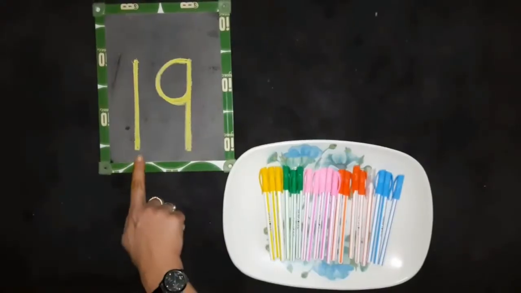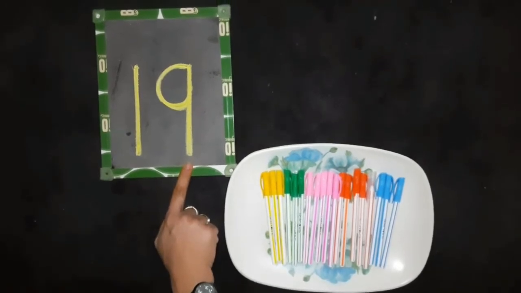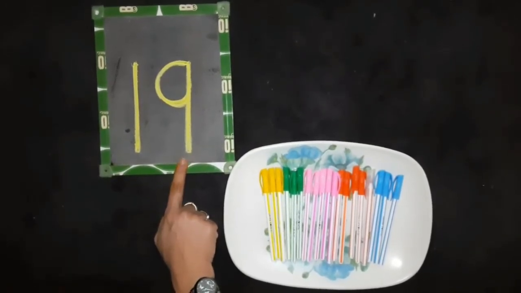Yes, number 19. So, children, in today's numeracy space, we will learn first a new number 19. Which number is this children? 19. Let's understand the value of number 19.